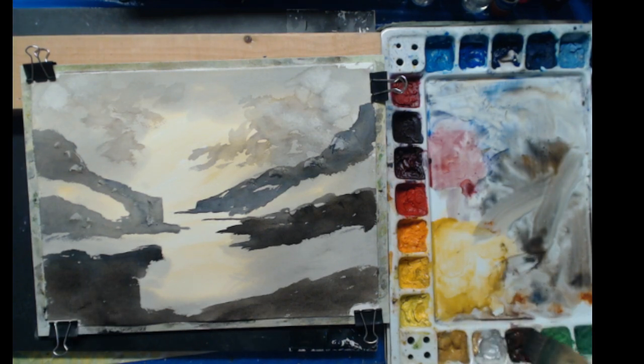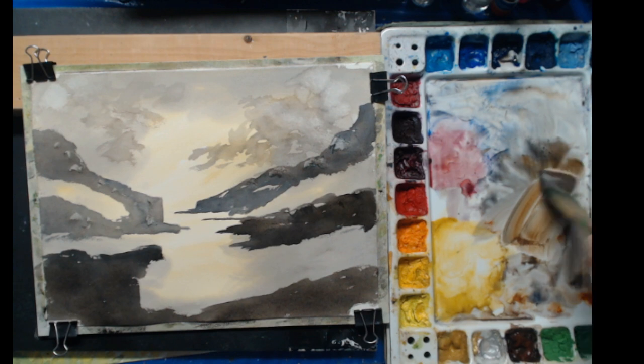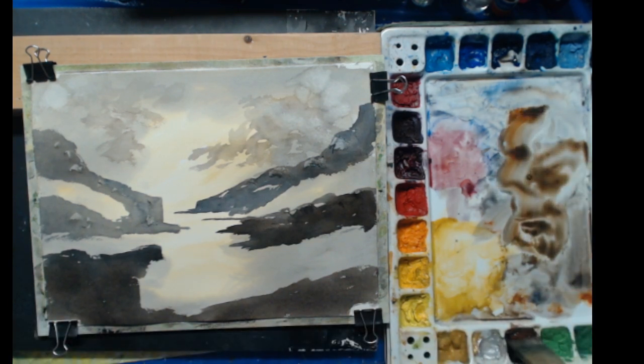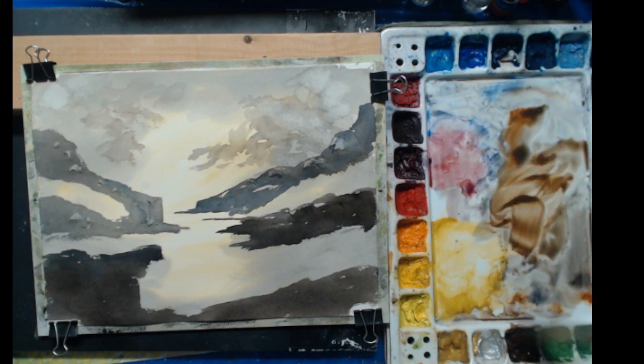Yeah, I'll pick up a little more burnt sienna on my brush. A little more burnt sienna on my brush. Not too wet. Don't want too wet of a brush. I want to have like a medium moisture.